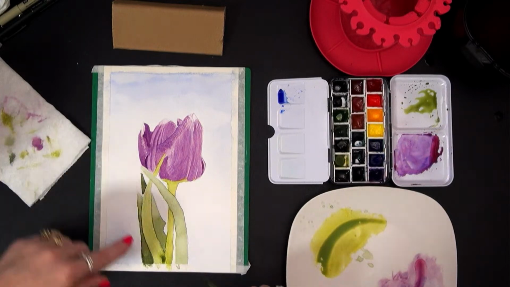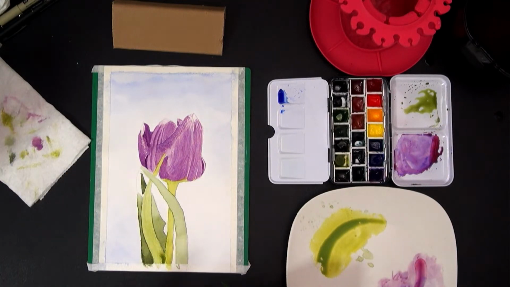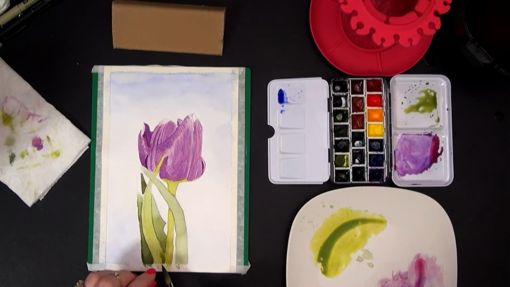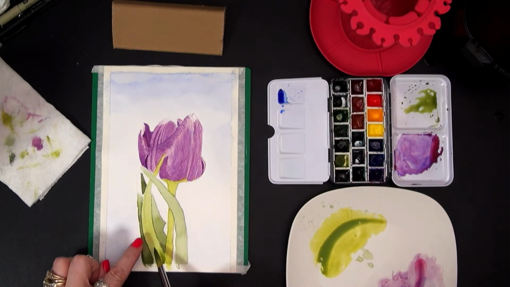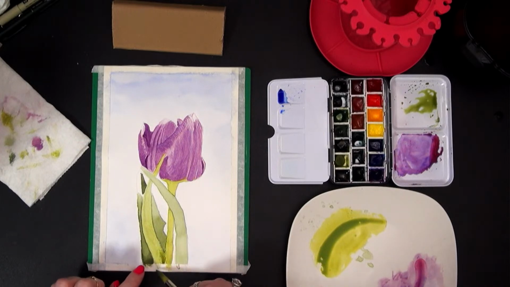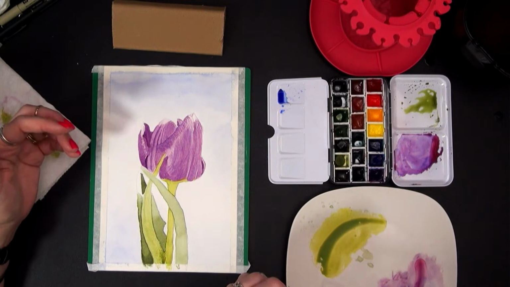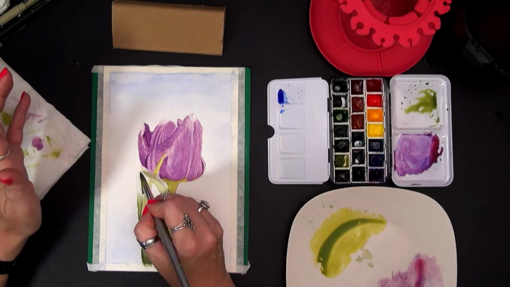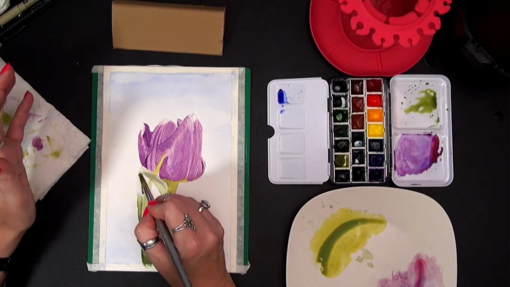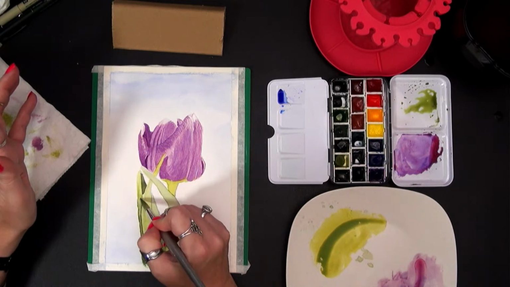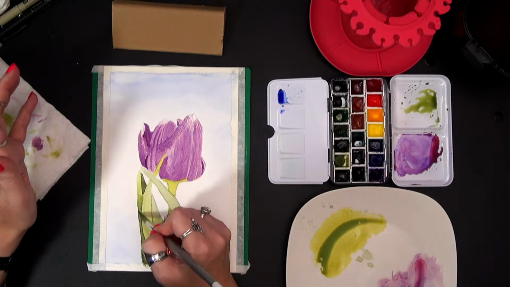And see, if I left that pool there, it's going to give me a bloom. It's going to cauliflower because there's too much moisture here. The rest of this is going to dry faster and I'm going to get these weird edges. Sometimes that's fine, if that's a look that you're going for, there's nothing wrong with those. But in this case, it's not exactly what I want.